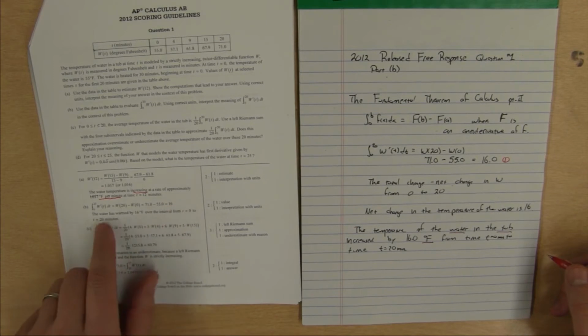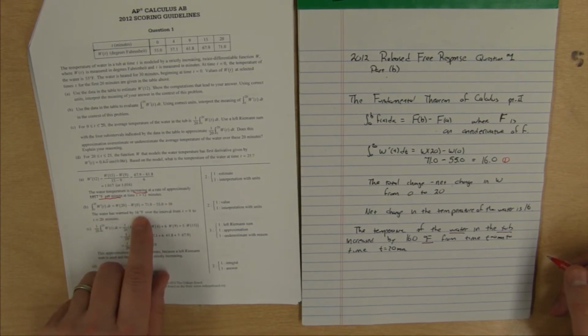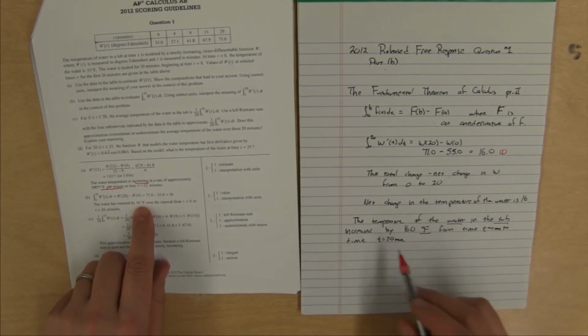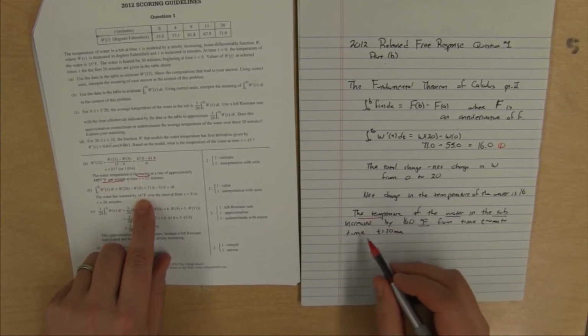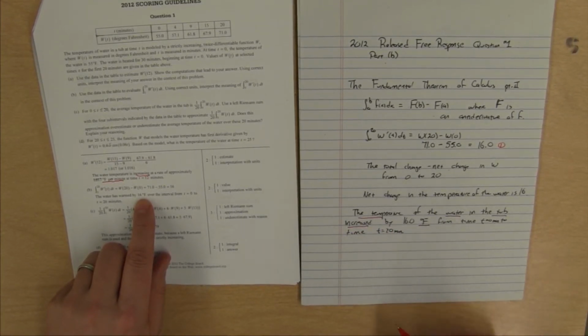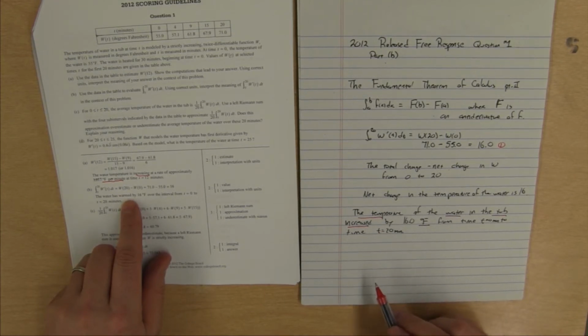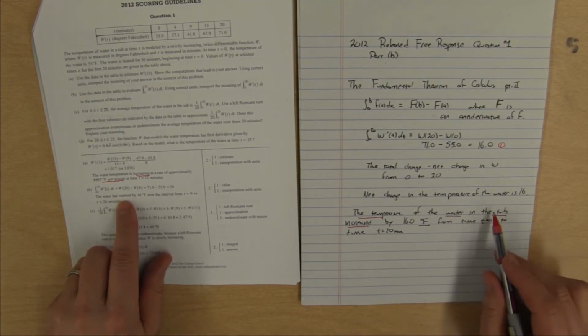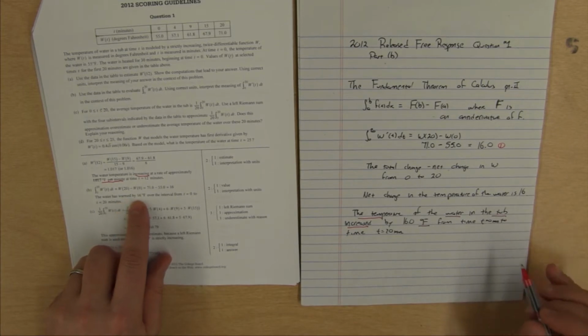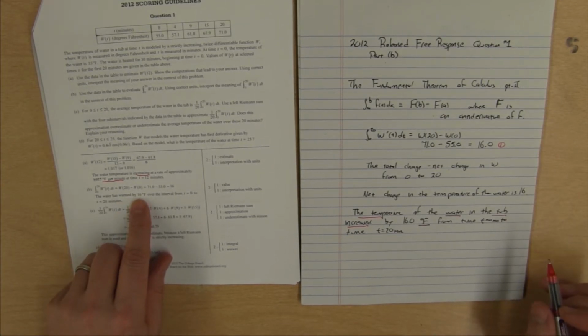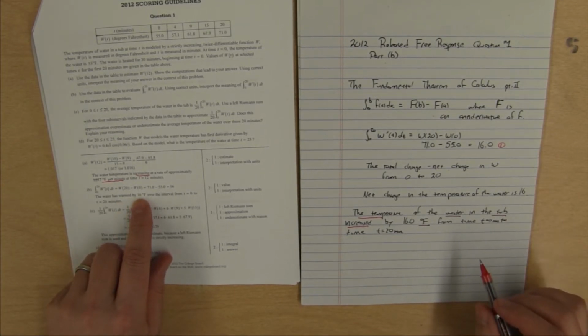Now we need to interpret it. The water has warmed by 16 degrees Fahrenheit. Now this time I'm the one who said the temperature increased. But those two things mean the same thing. Warmed, temperature increased means the same thing. They said it's the water. I was nice enough to say that the water's in the tub, but I guess we know there's not any other water in the problem, so they'll probably give me that.